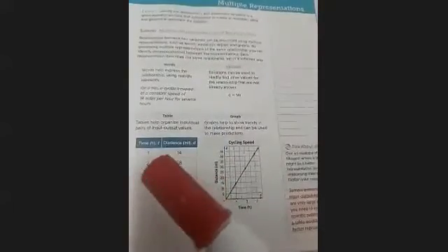Good. So guys, this is what I'm talking about. Any relationship between two variables, we can represent in four representations: by words, by equation, by tables, and by a graph. And you know that we can get the equation from the words, from the question text. And we can get the table from the equation.